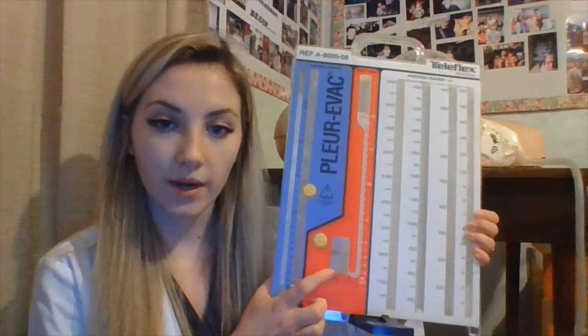We briefly discussed earlier that if there's bubbling in your air leak monitor, which is this section right here, then that could mean that you have an air leak somewhere in your tubing. However, if your patient has a pneumothorax, intermittent bubbling in this area may be normal. So it's very important that you know your patient history for this reason.